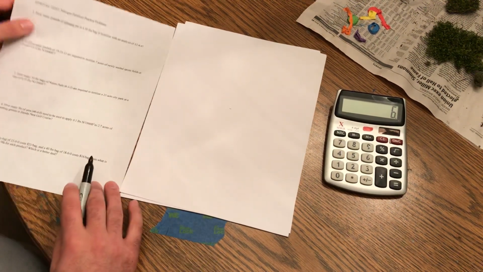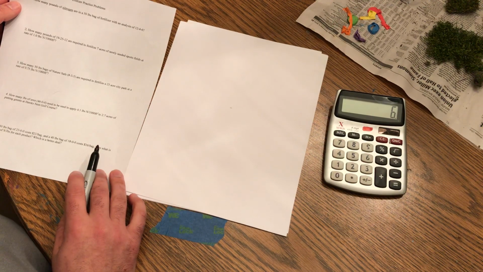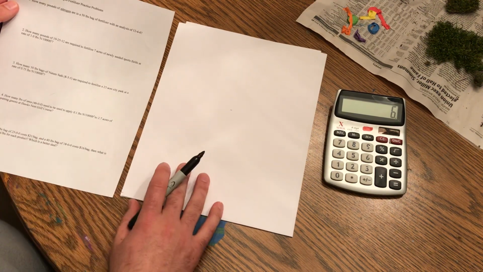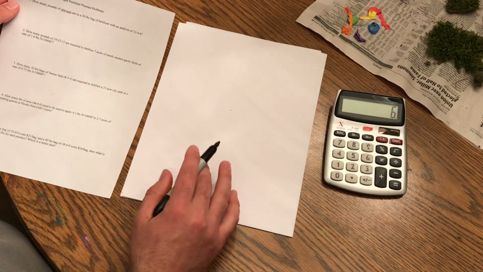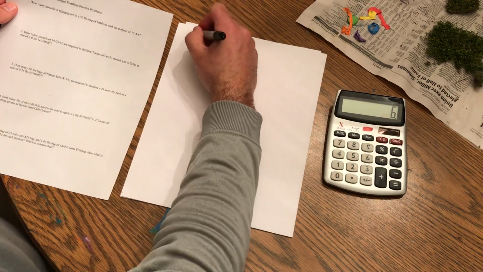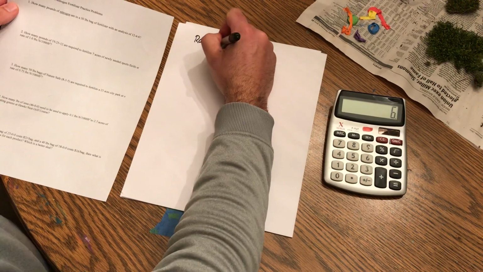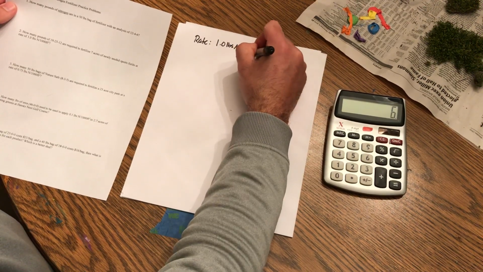The second question: how many pounds of 19-25-12 are required to fertilize 7 acres of newly seeded sports fields at a rate of 1 pound of N per 1,000 square feet? So this is the exact type of question you're going to be asked to do, where you've been asked to apply at some rate. In this case, our rate is 1 pound of N per 1,000 square feet.